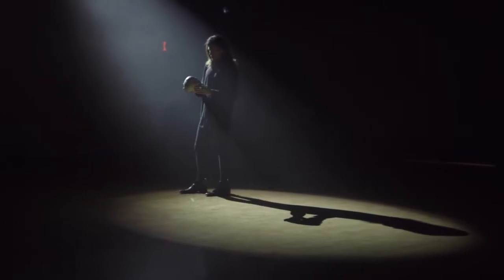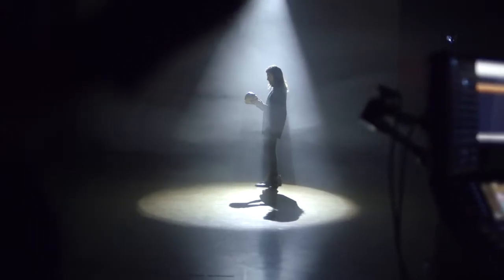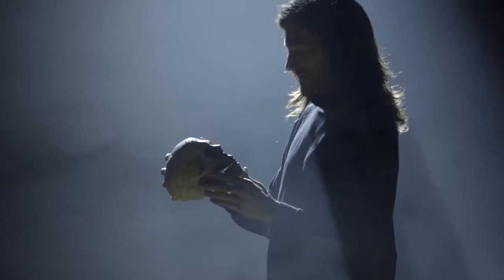Alas, poor Yorick. I knew him, Horatio, a fellow of infinite jest.